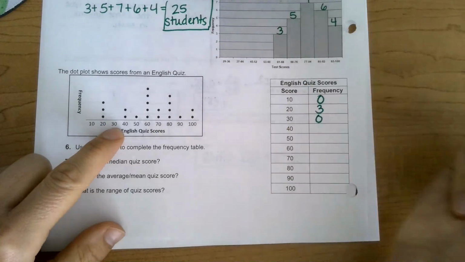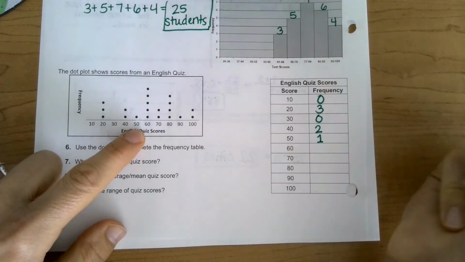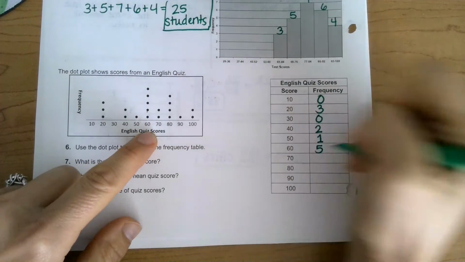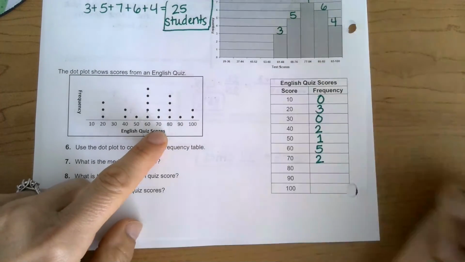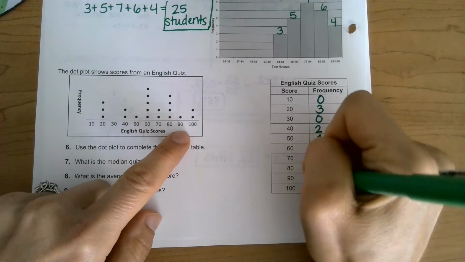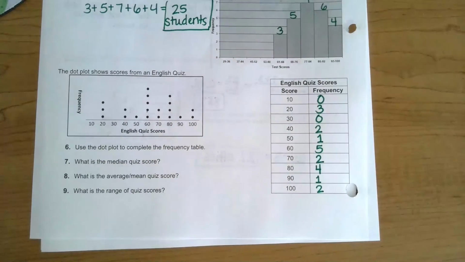30, 0 students. 40, 2. 50, 1. 60, there's 1, 2, 3, 4, 5. 70, 2 students got 70, 4 students got an 80, 1 student 90, and 2 students 100.